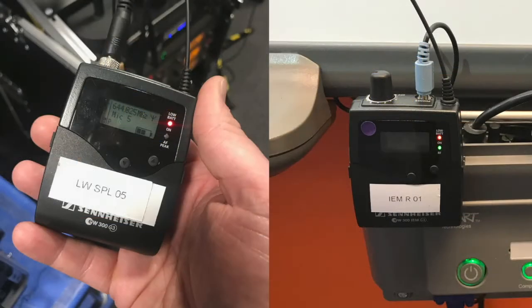So on the left here we have a wireless lapel mic. That pack lets us attach the mic to the presenter, and then on the right hand side is the IEM, so that receives audio that's being sent out, so we can send music or audio from video.